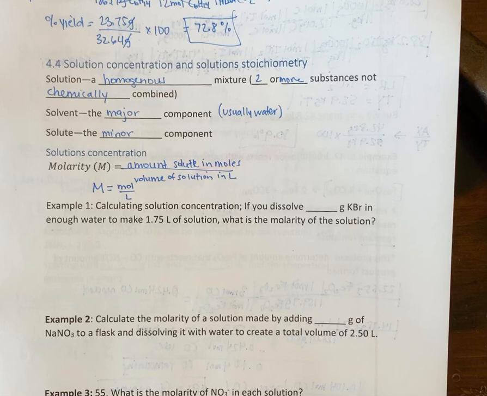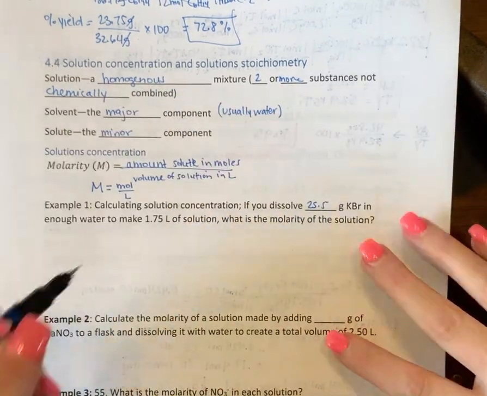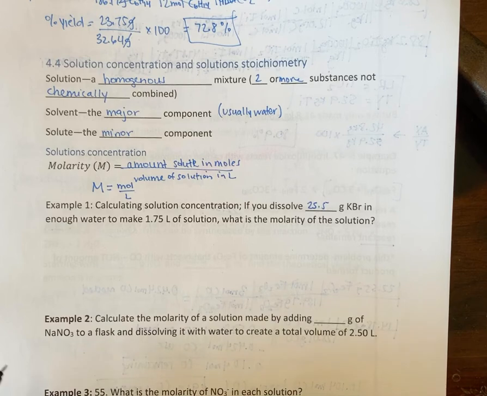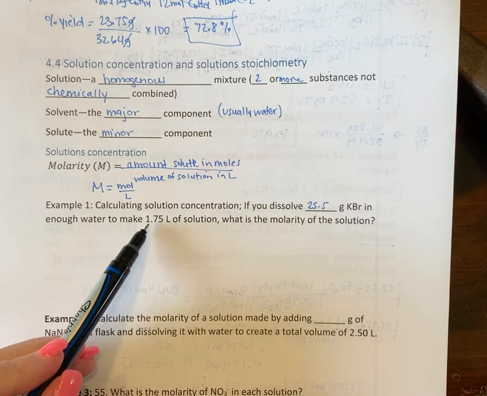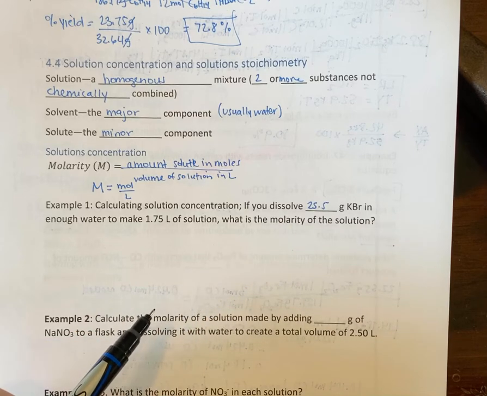Now, we can use this to calculate solution concentrations. So what if we dissolve 25.5 grams of potassium bromide in water, and that gives us 1.75 liters? What's the concentration?